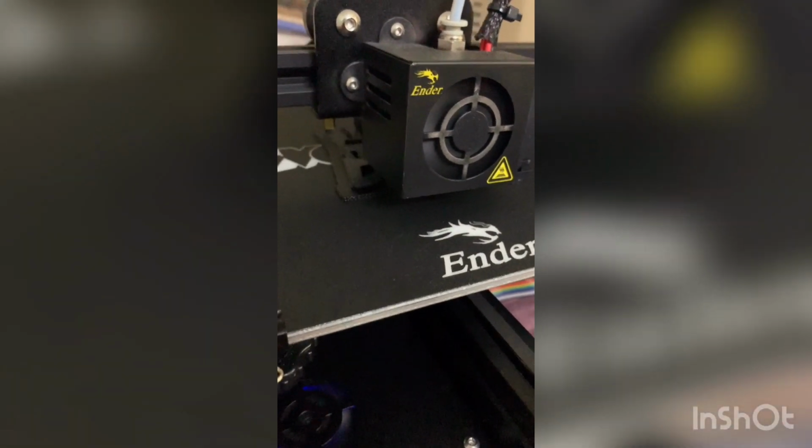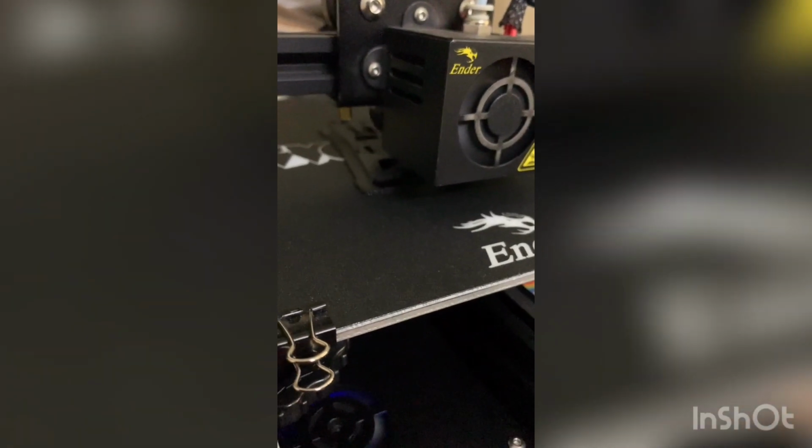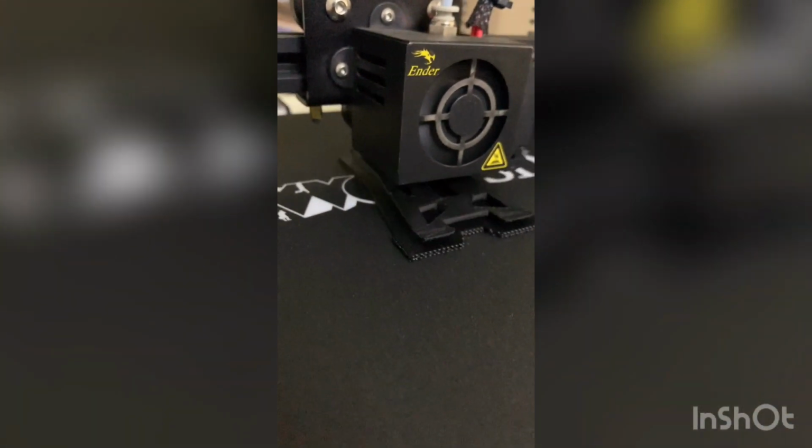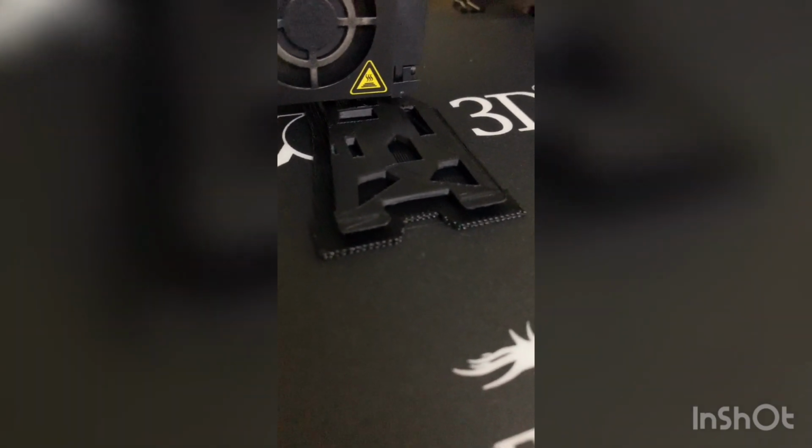It's 12 o'clock midnight. So guys, as you can see, the raft layer is held somewhat more rigidly than I ever expected. So this is good.